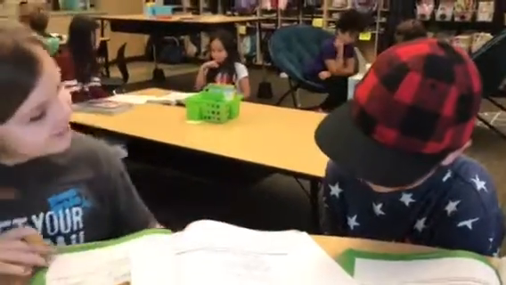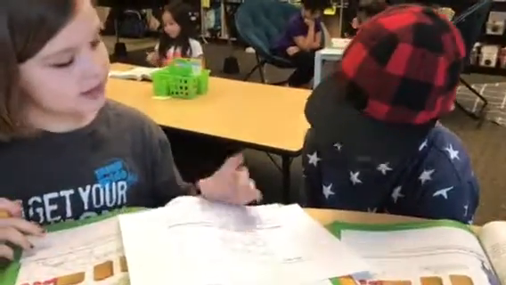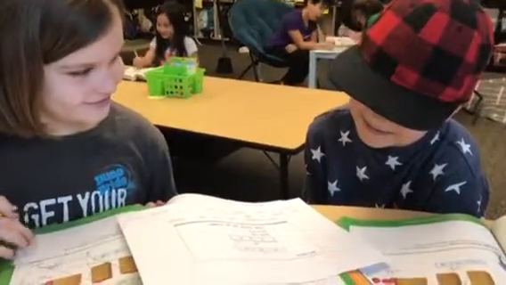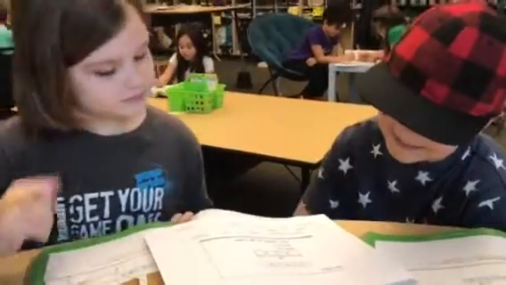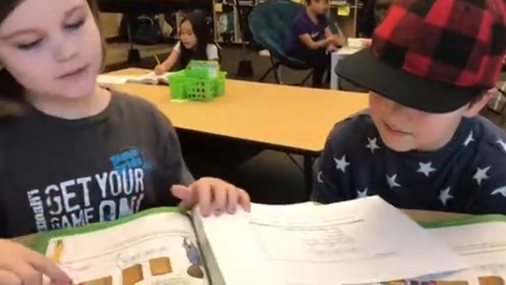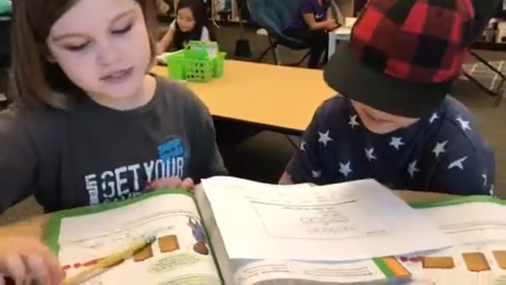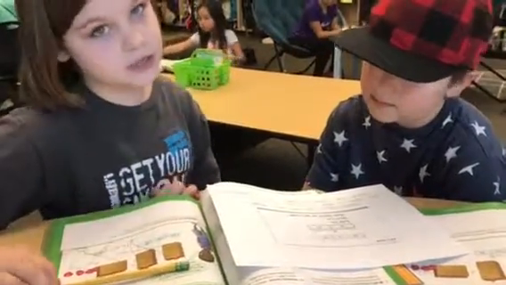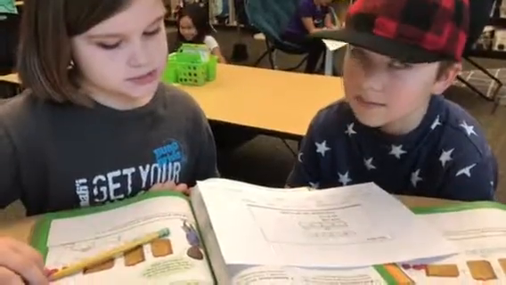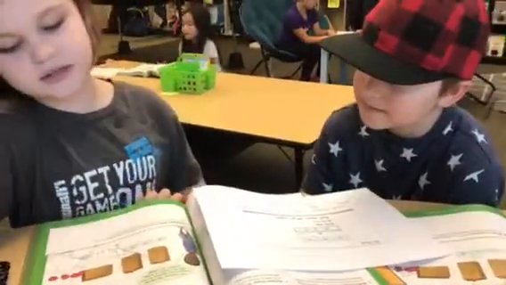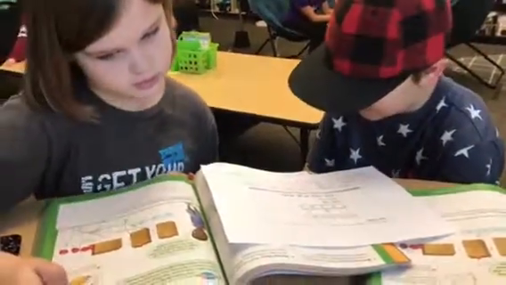12 apples and you divide it by 2 friends, and they each get 6 apples. But how did you know that? How did you know you had to divide it by 2 friends? Because in the problem it said 2 friends decide to share equally in all of the apples they picked. Why didn't you give one friend 9 and the other friend 3? Because they wanted to share equally.